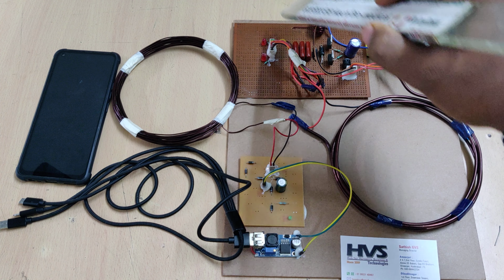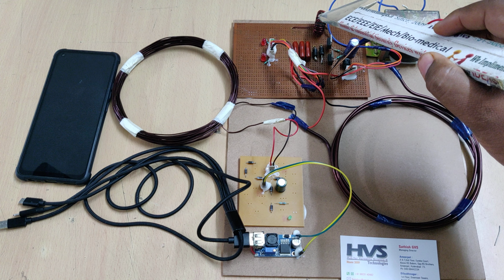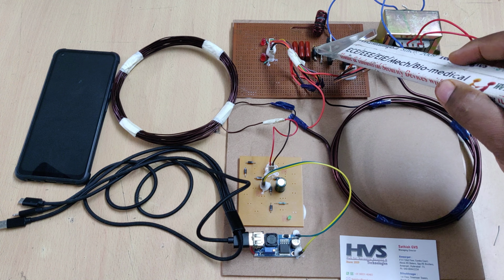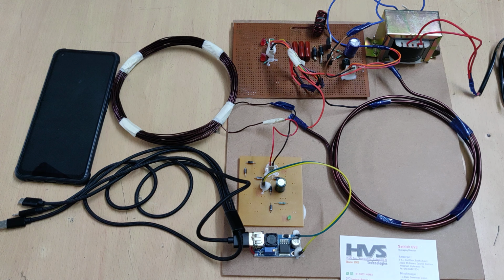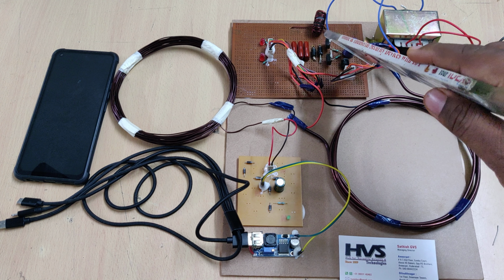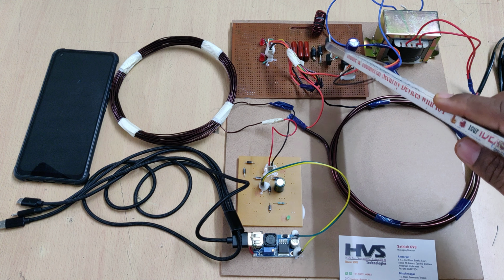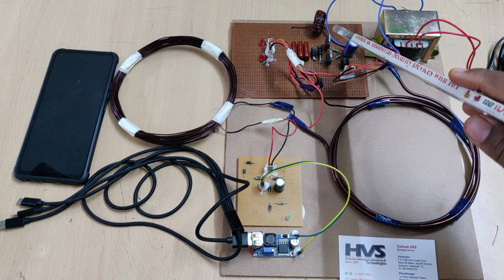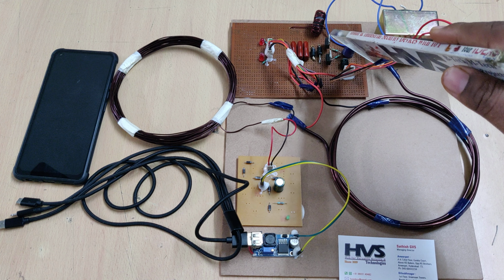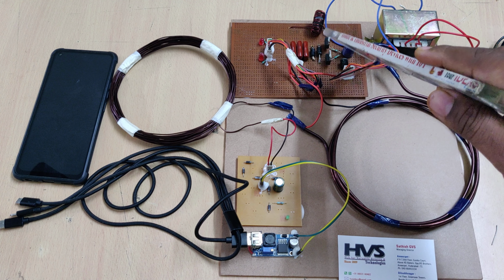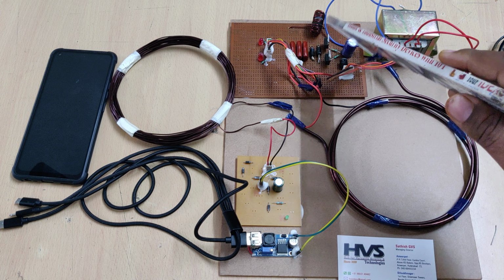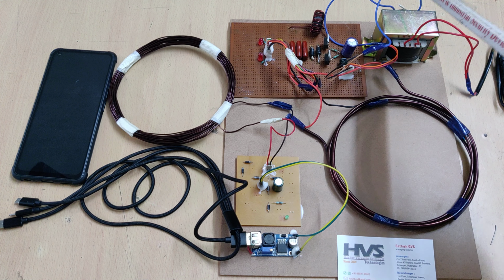Now, with the help of this LC oscillator, L is the inductor, C is the capacitor, the LC oscillator will generate the 50 kilohertz of frequency, and those frequency pulses will be given as input to the gates of these two MOSFETs. Here we are using IRF 544N MOSFETs. The signals are given to the gates, and from there we are going to provide the 24 volts AC 500 kilohertz of frequency signal with 3 amps current.